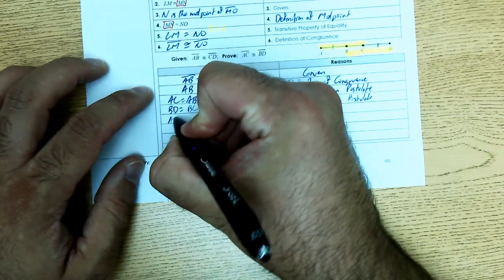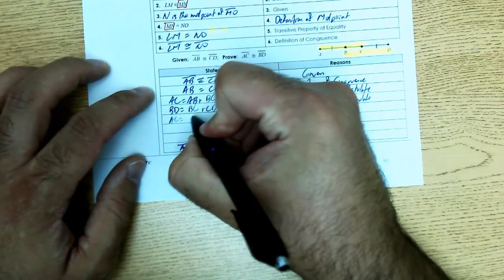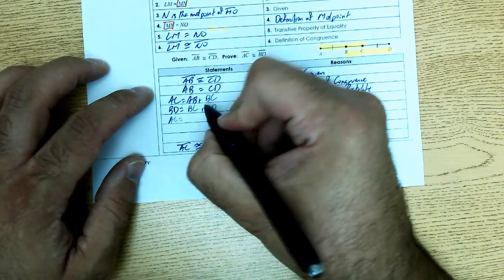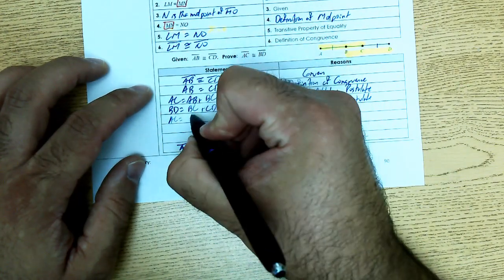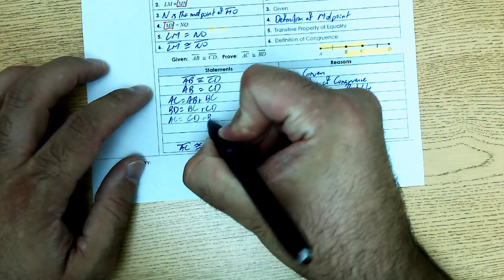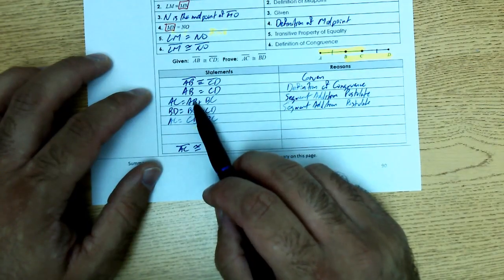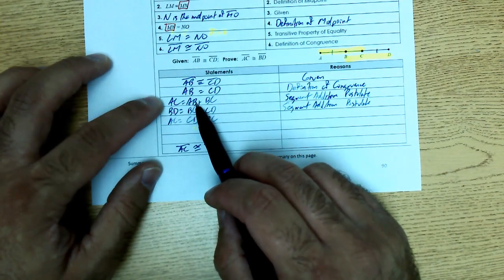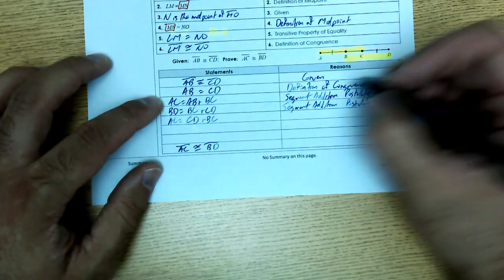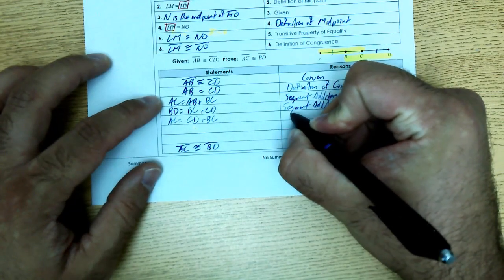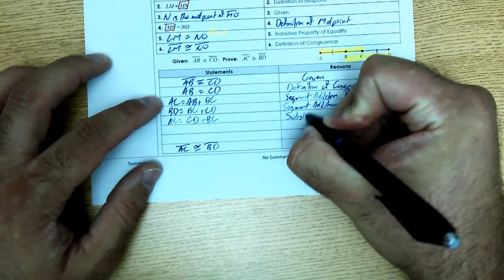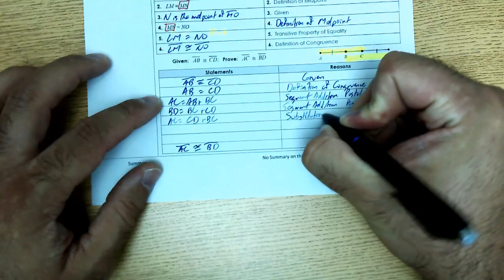So we're going to say AC is equal to CD plus BC. How did we do that? We replaced AB in statement 3 with CD. What do we call it when we replace something? We've substituted. Substitution.